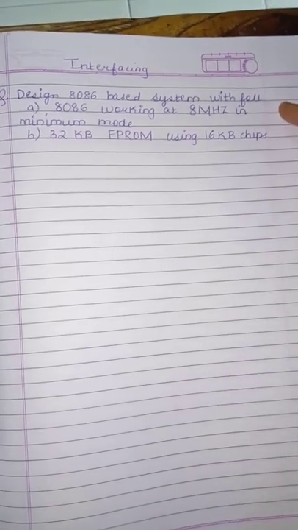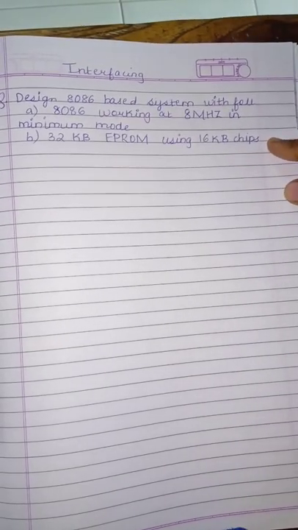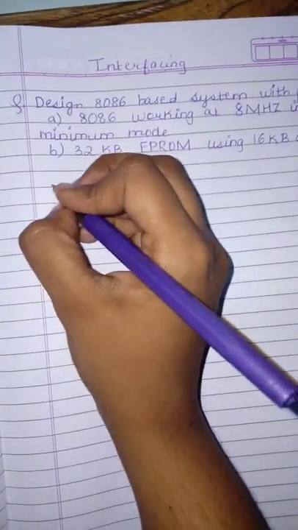Hello everyone. Today I am going to explain how to solve interfacing related problems in microprocessor. You have been given a question: design an 8086 based system with the following conditions. First is 8086 working at 8 MHz in minimum mode. Now as we are given this, we can solve the first question.